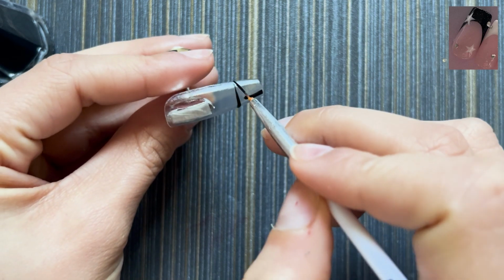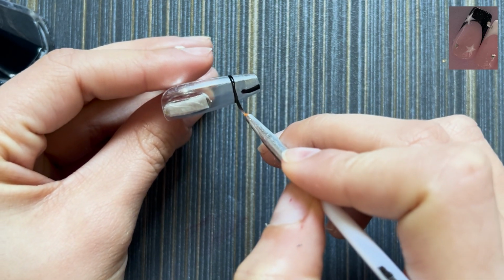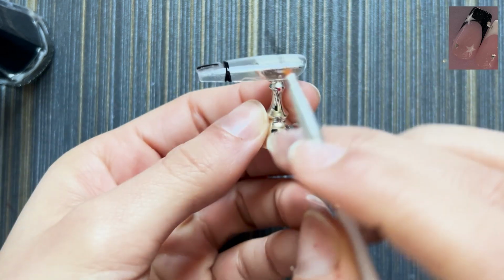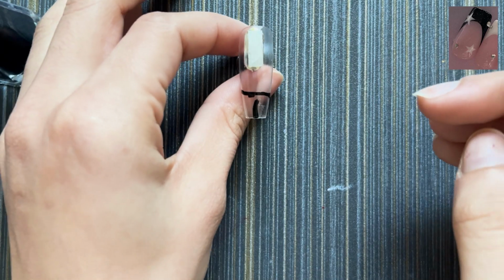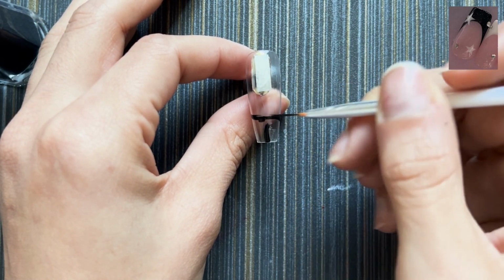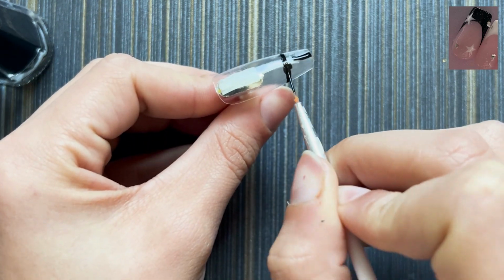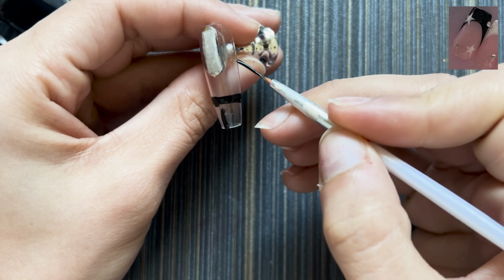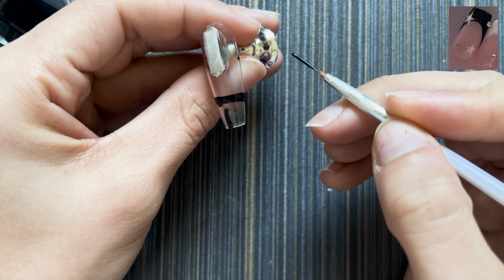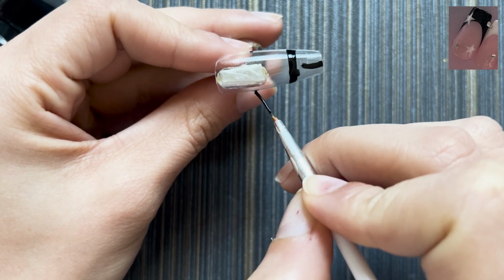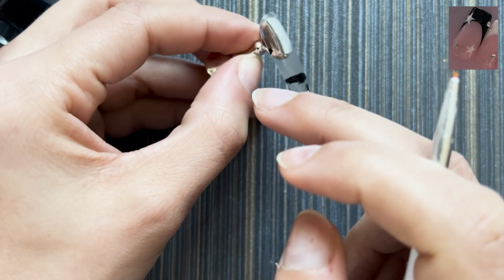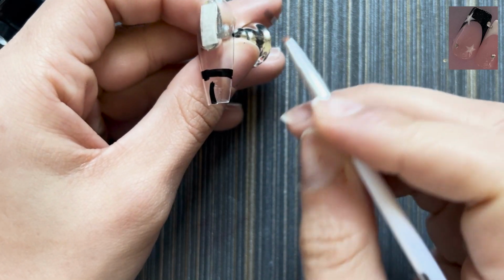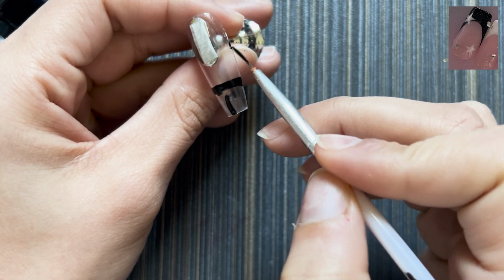So let me just continue this line. I think I'm gonna start from here. I did 2 points on the side here, and I'm gonna basically just connect this point to the center with a curve.